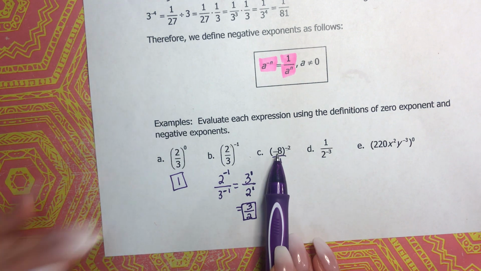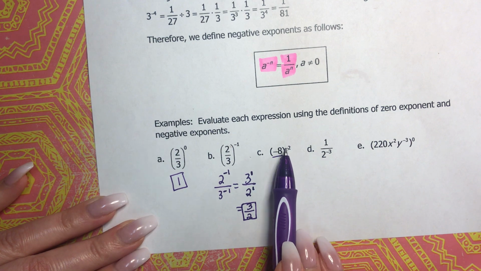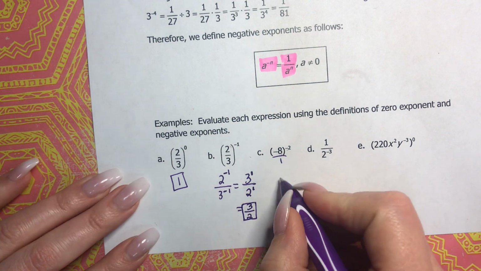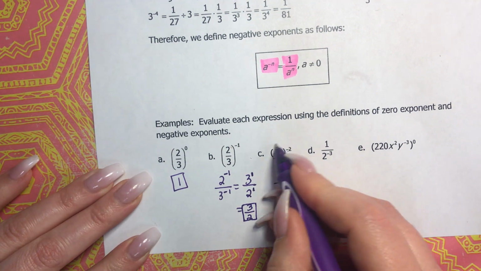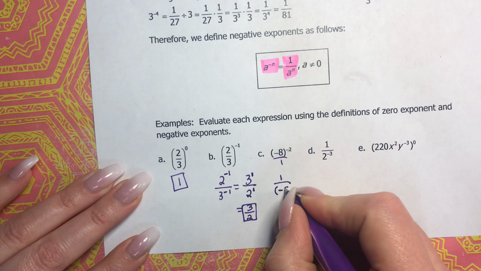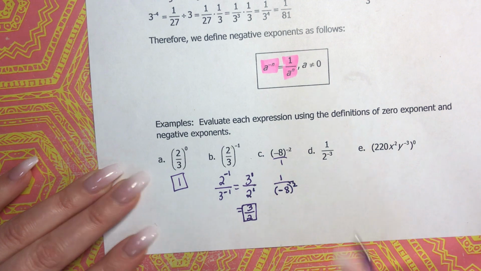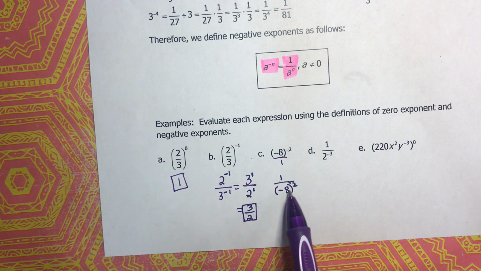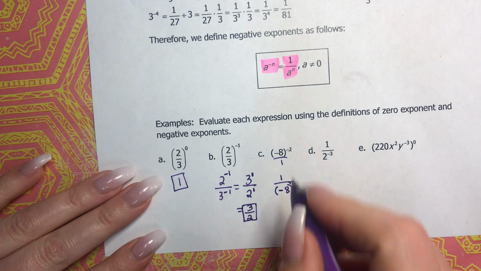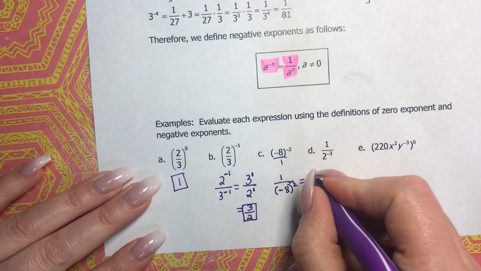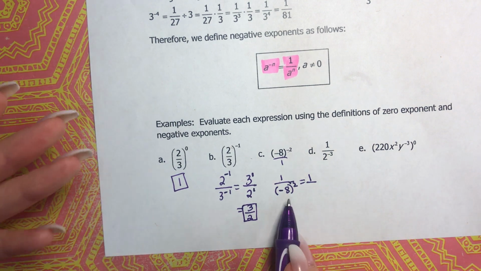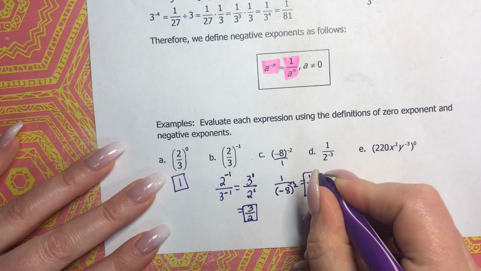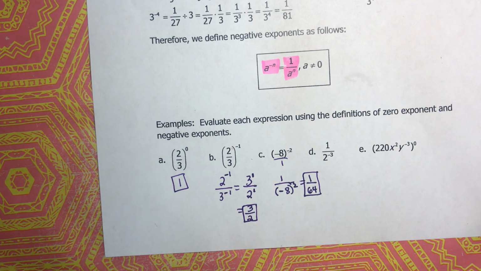All I want to focus on is getting rid of the negative in the exponent. So we flip it and make this whole thing go to the bottom, and now it's positive, it's just squared. So -8 squared is -8 times -8. A negative times a negative is a positive, and 8 times 8 is 64. So the answer for that one is 1/64.